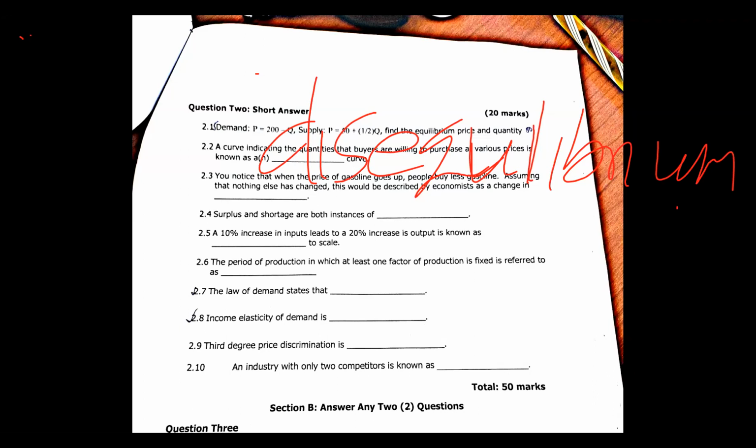I say that the short run is just a period in which at least one factor of production, or one variable, is fixed. Then the long run is when all variables are variable, right? Are changing. Do you remember that?